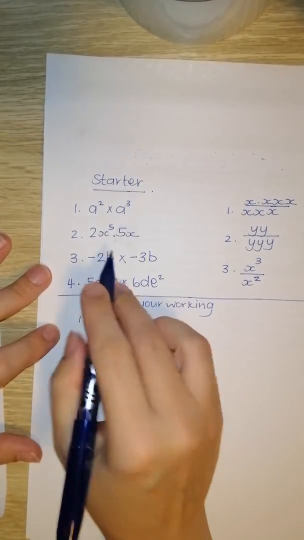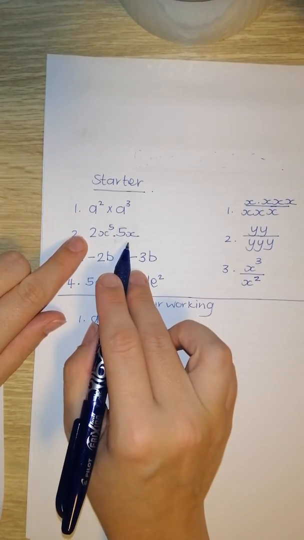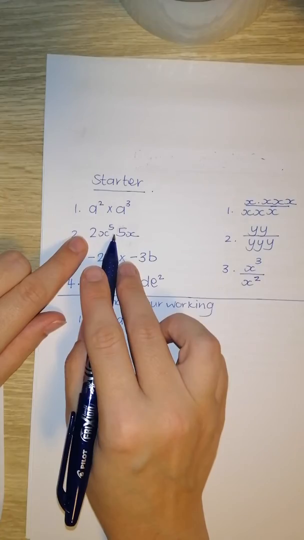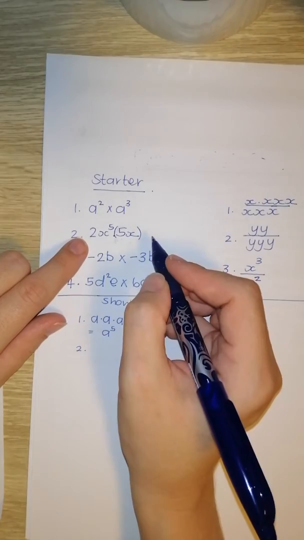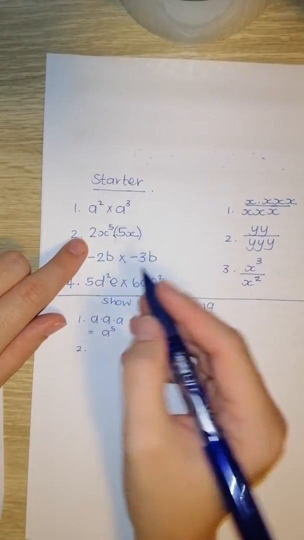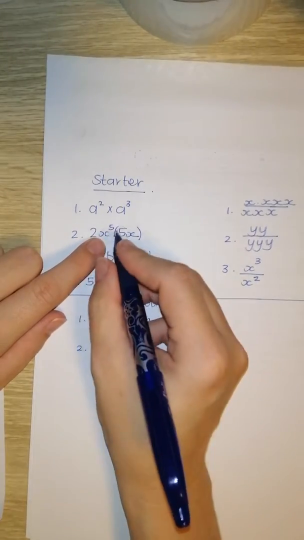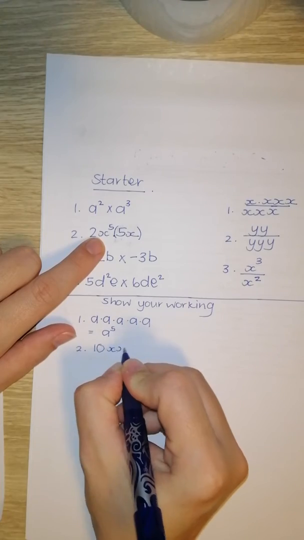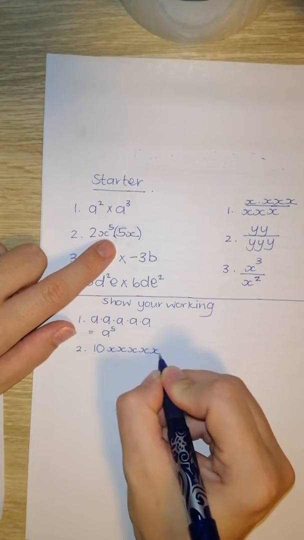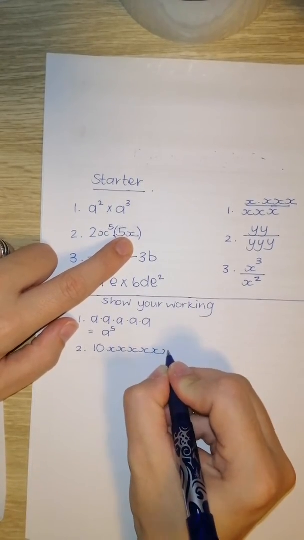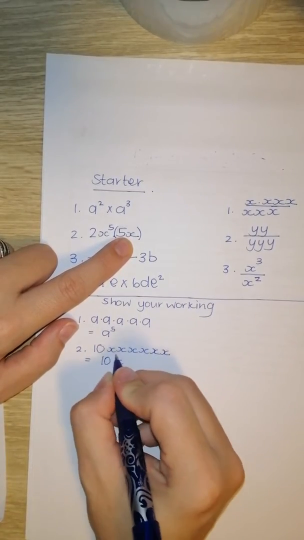Number 2. Here I would multiply number times number and then variable times variable. Remember, we can either have a dot or I could have added some brackets if I liked. All of those mean I multiply those two. So 2 times 5 would be 10. X to the power of 5, I'm going to just be thorough and write it in expanded form, 1, 2, 3, 4, 5 x's times the x there. So I'll add it at the end, and this simplifies then to x to the power of 6.